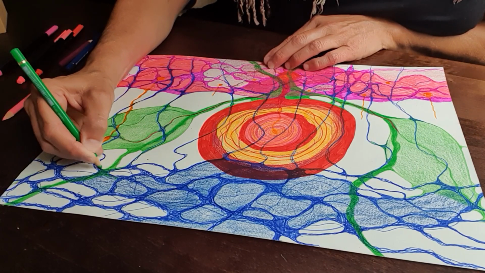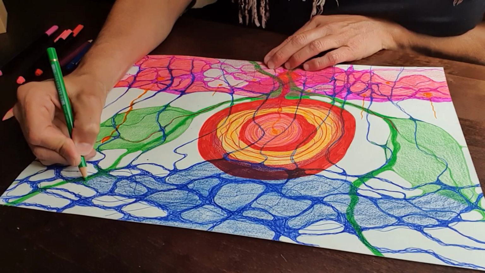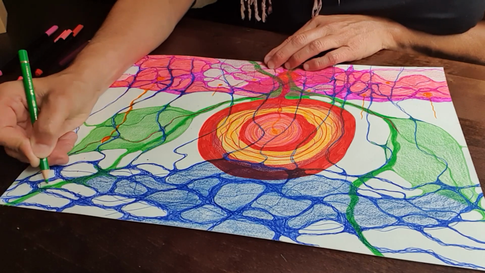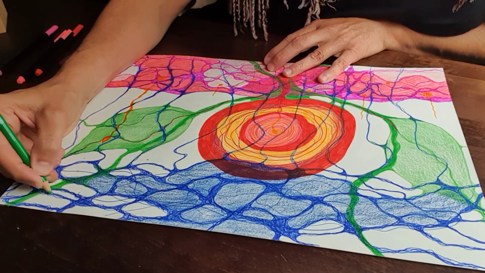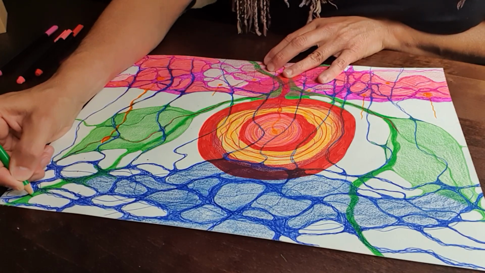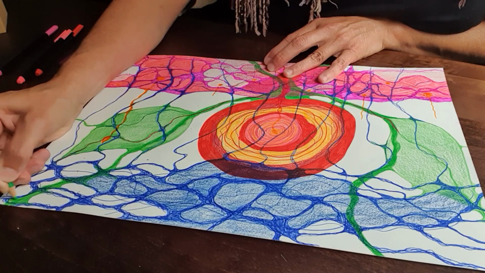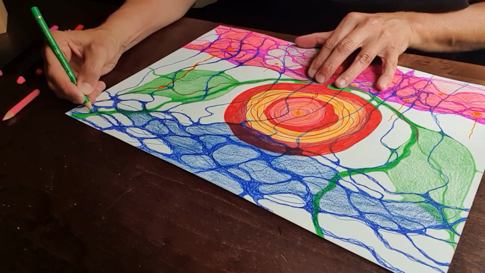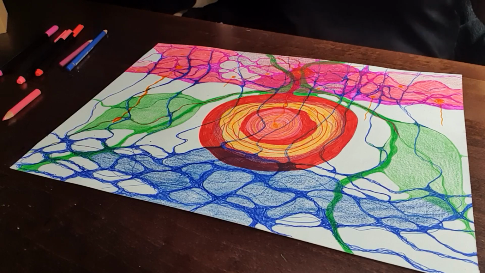I work on my green color also flowing into the other colors they meet. For example, here in the sky. I merge them as much until I feel they are not separate but connected to each other.